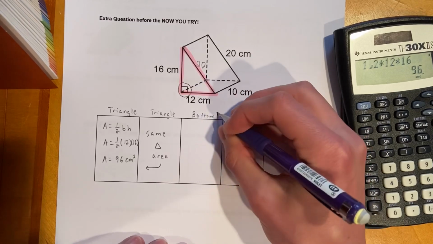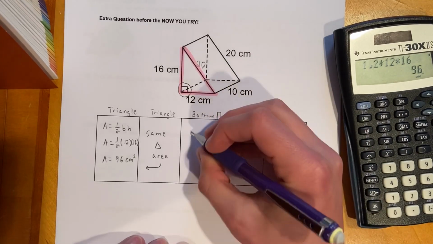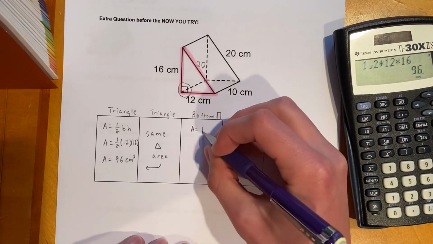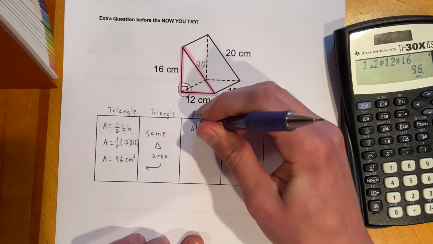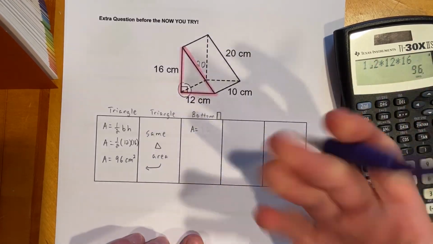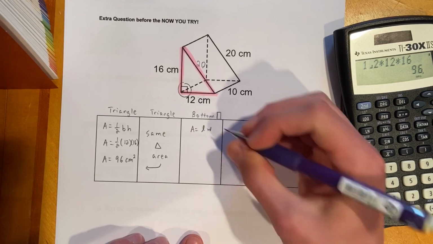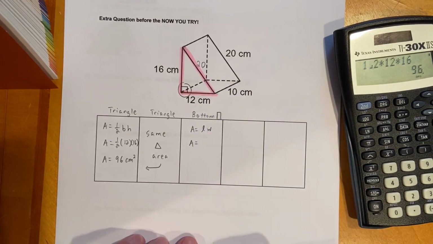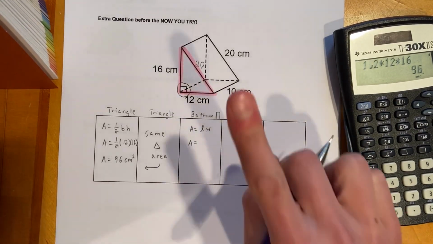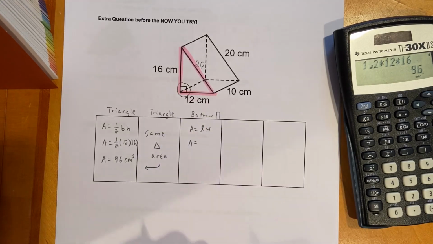The bottom rectangle. Formula for area of a rectangle is base times height. Length times width. So I'm going to pick one side from my triangle.